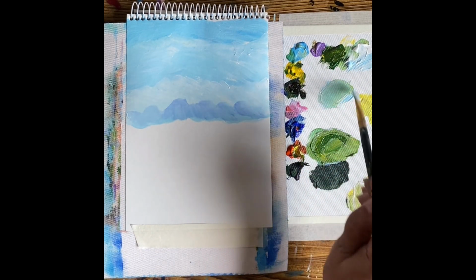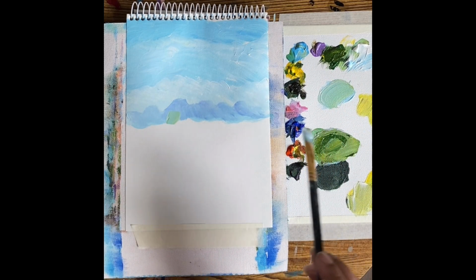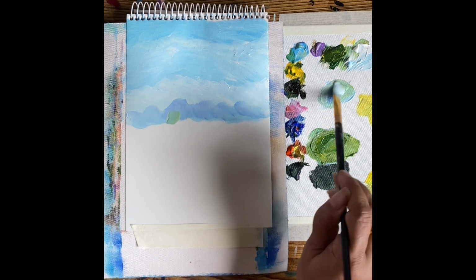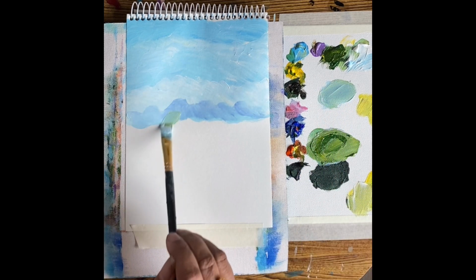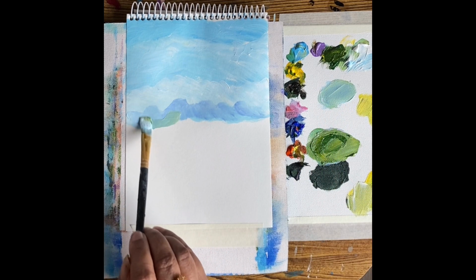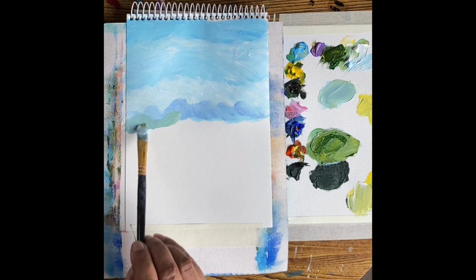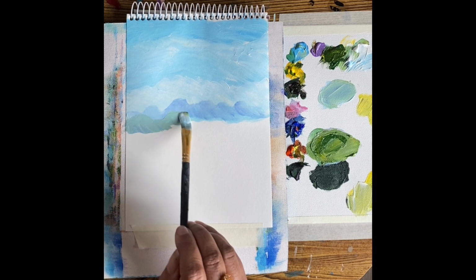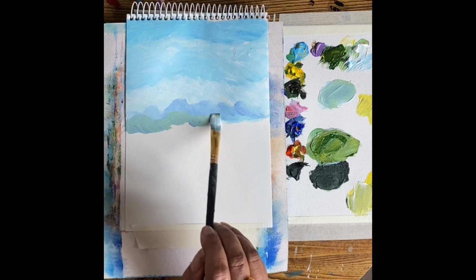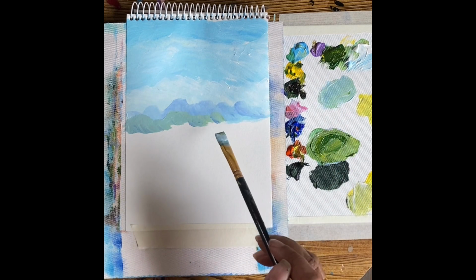7. Express mood through brushstrokes. The way you apply paint influences the emotion of your piece. Loose, energetic brushstrokes add movement and excitement, while smooth, controlled strokes create a calm and serene mood. Experiment with different techniques to bring out the right atmosphere.